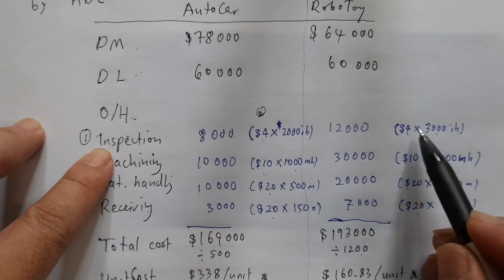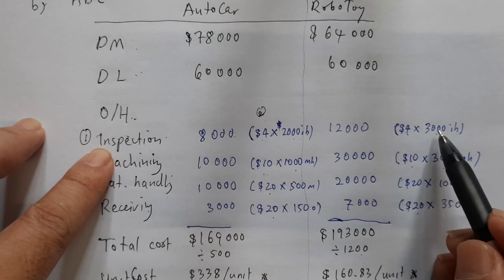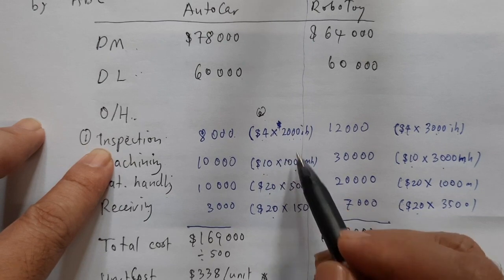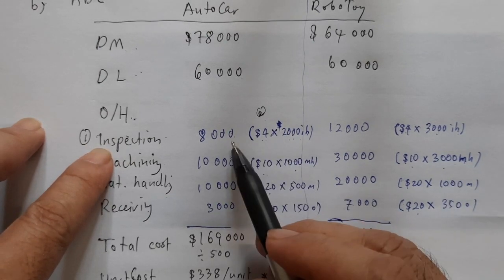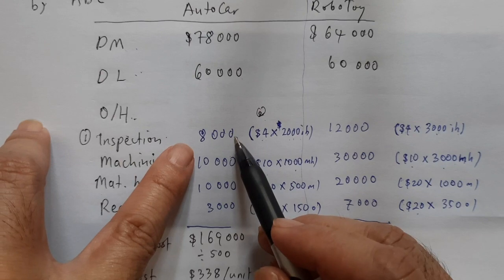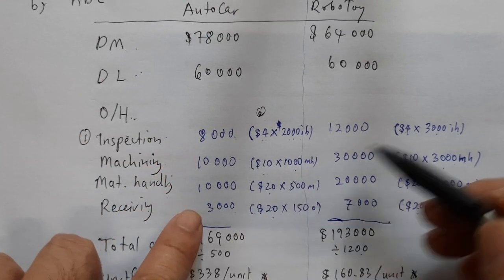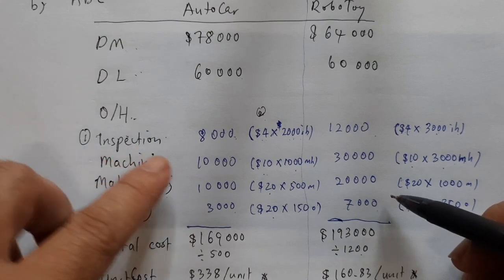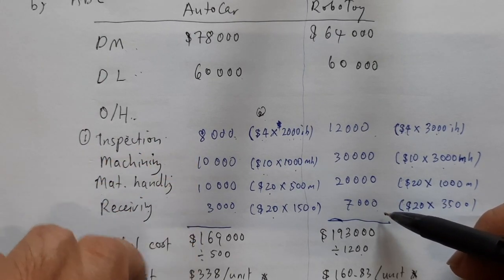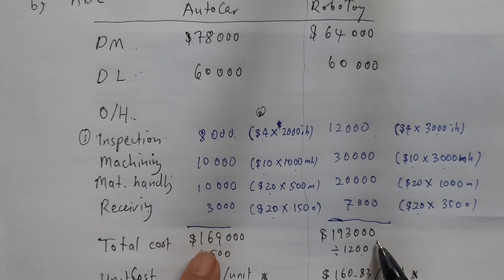The rate times the activity for each product, and you will get the overhead cost for each activity. If there are 4 activities, then overhead cost for 4 activities. Then you can calculate the total cost for the product, and if the product has multiple units, you divide by the completed units, and then you will get the unit cost.